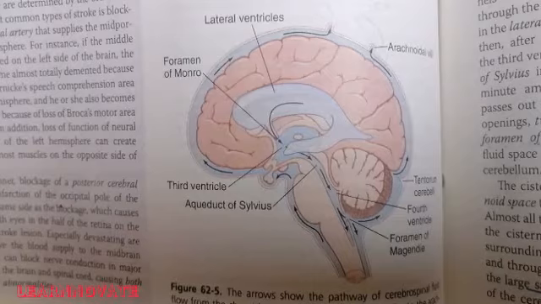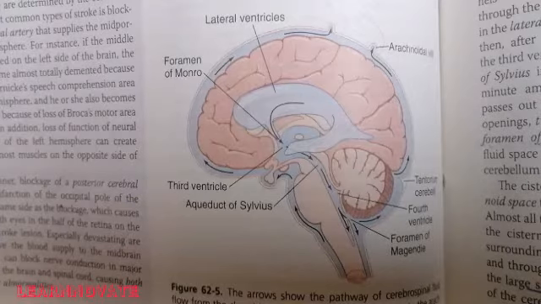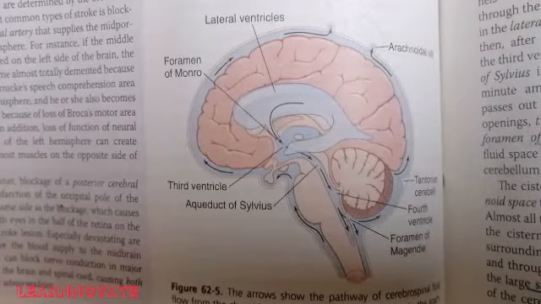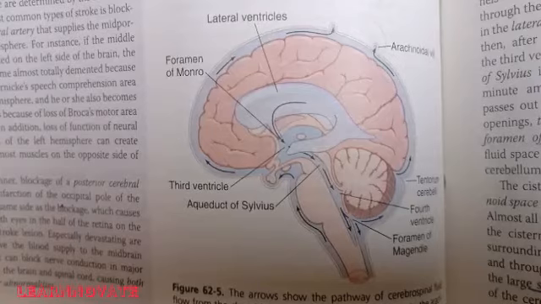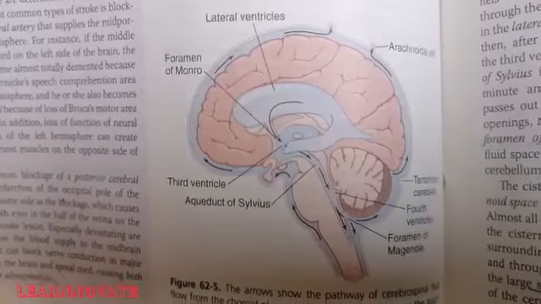Now coming to the flow or formation of the CSF and how the rate of flow of CSF is maintained. This rate of flow is maintained through continuous absorption and formation. The flow rate of the CSF is about 500 ml per day. That is, the CSF is produced from the choroid plexus of the lateral, third and fourth ventricles.